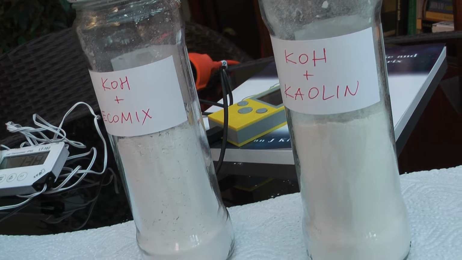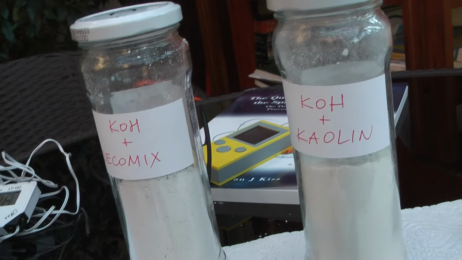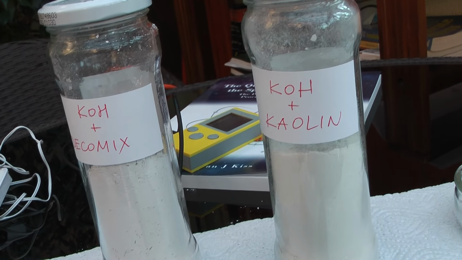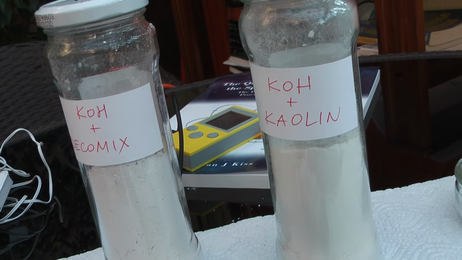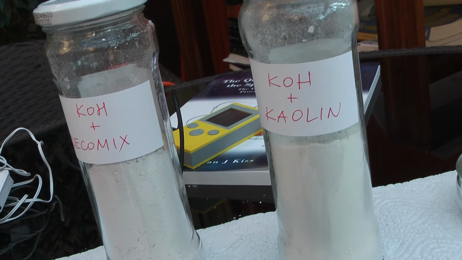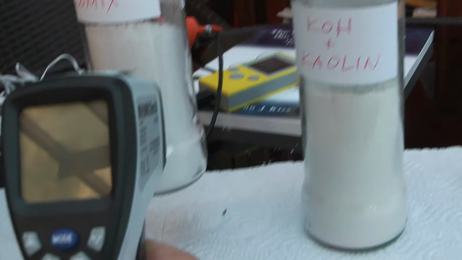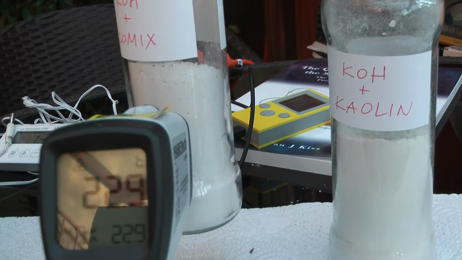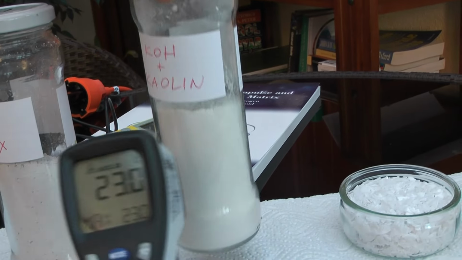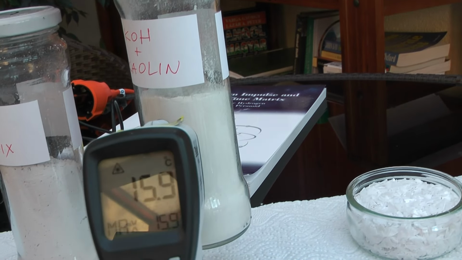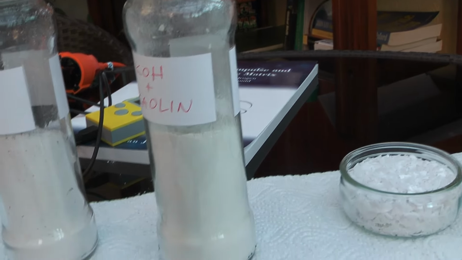The neutron process dominance of the kalium-40 isotope and the integrated proton process dominance and electron process surplus of the Decomix reestablish the balance status of the potassium process within the KOH, kalium hydroxide. Let's take a look again at the temperatures. Now it is already 22.9 here, still 15.9, 16 grade centigrade.